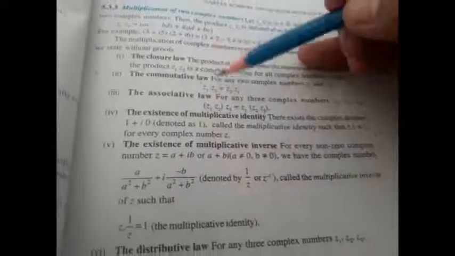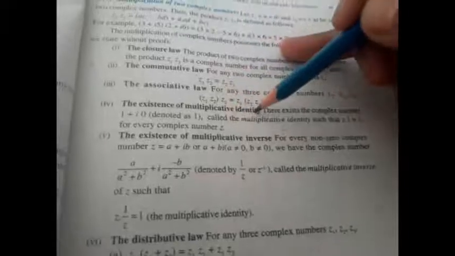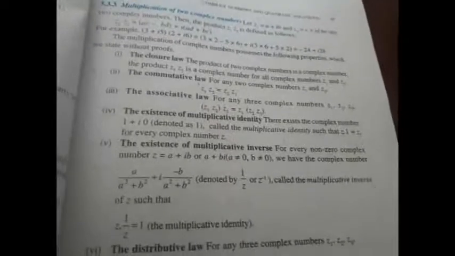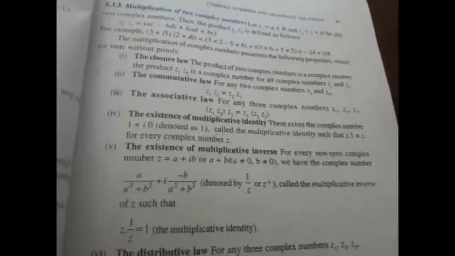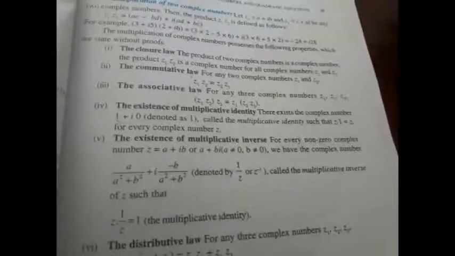Right, now the remaining properties are also checked here. Closure, commutative, associative, all these properties are also true. When it comes to multiplicative identity, we know it is going to be 1. How will you express 1 in the form of a complex number? 1 has only a real part. There is no imaginary part. So the imaginary part can be expressed as 0i. Right? So from this it is very clear every real number is also a complex number. Every real number can be expressed as real part plus 0 imaginary part. So it will become a complex number.